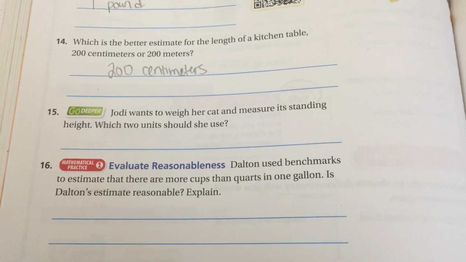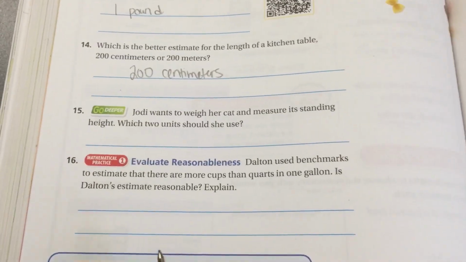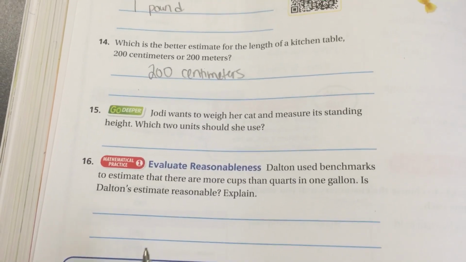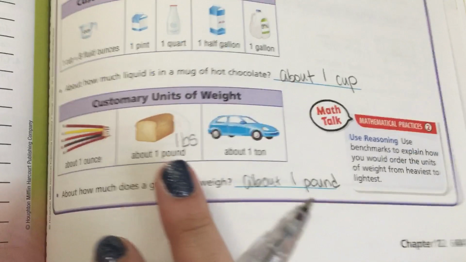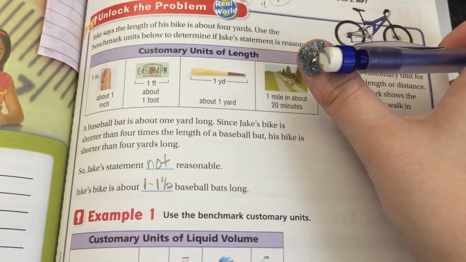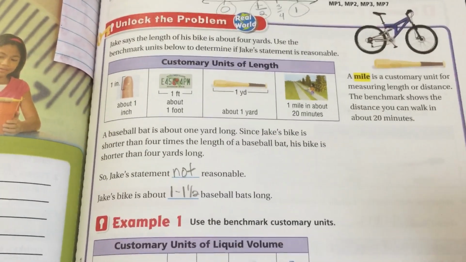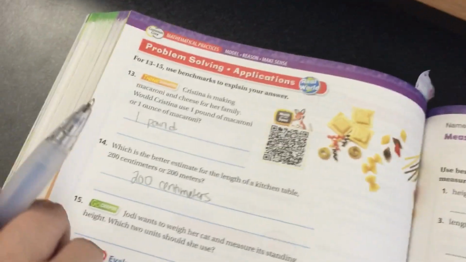Jody wants to weigh her cat and measure its standing height. Which 2 units should she use to weigh her cat? I did this one. It doesn't say what system they want you to use, so you can use whatever you want. If you use customary systems to weigh with, I would measure the cat in pounds, and the length with, I would say probably feet or inches. Probably not going to be much longer than a foot or 2, so you might want to use inches.